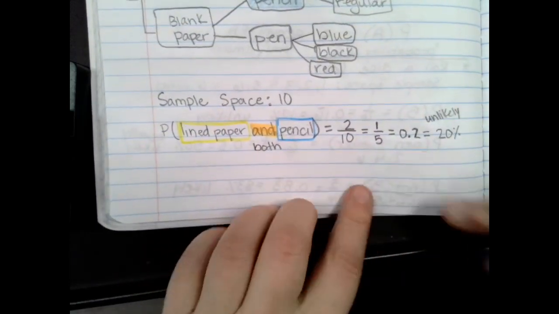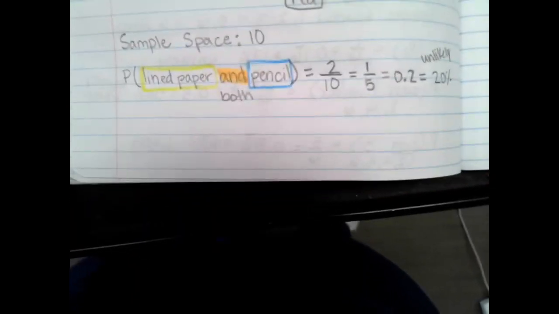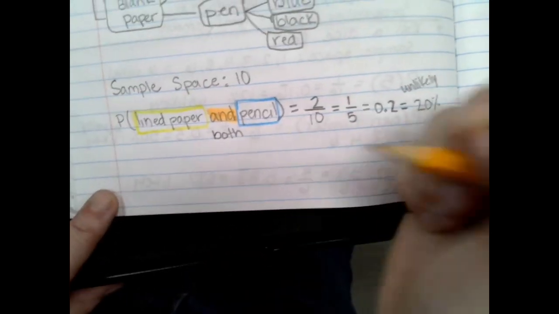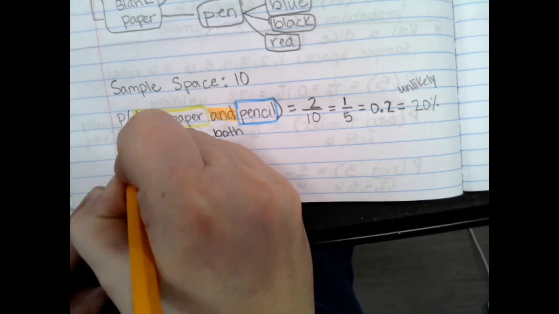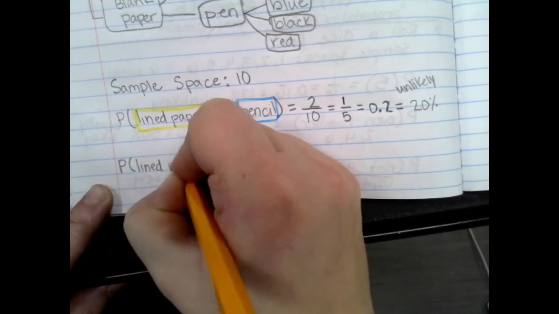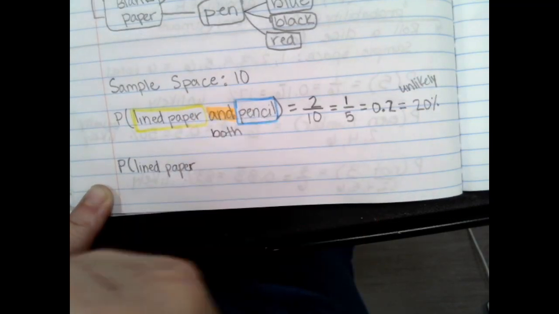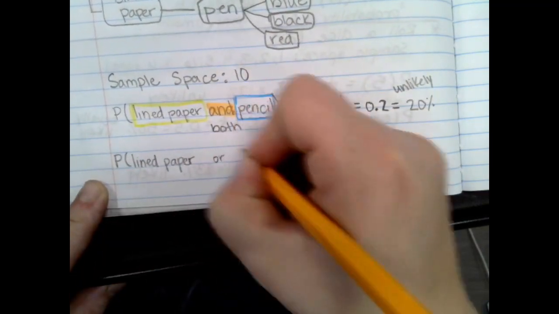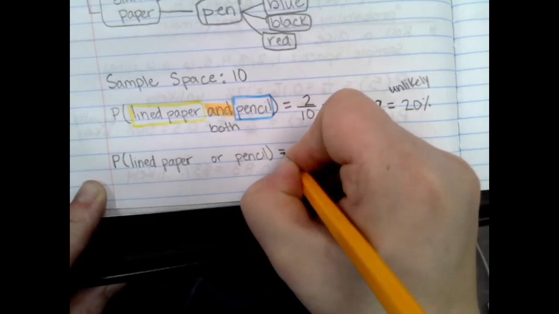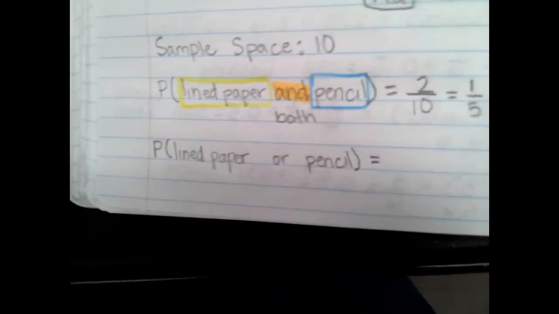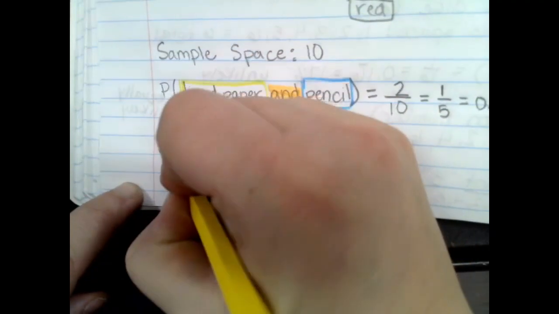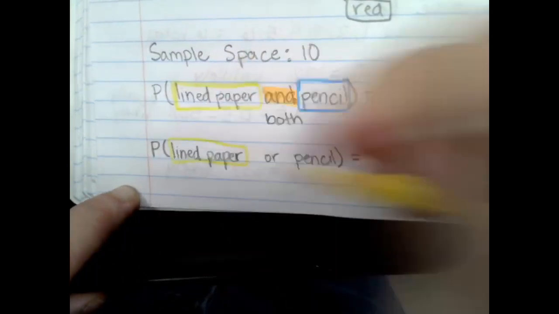All right, one more. Last one. This one's going to be a little bit, I don't know if quicker is the right word, but we won't have to talk as much. All right, probability of lined paper or pencil. So I'm going to take a second. I'm going to color code that just like I did before. My lined paper I did in yellow, so I'm going to keep the same color, almost the same.